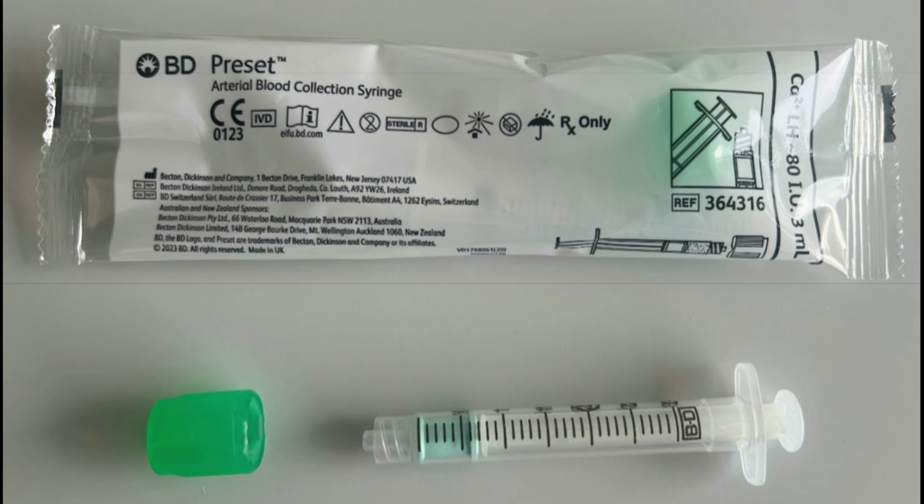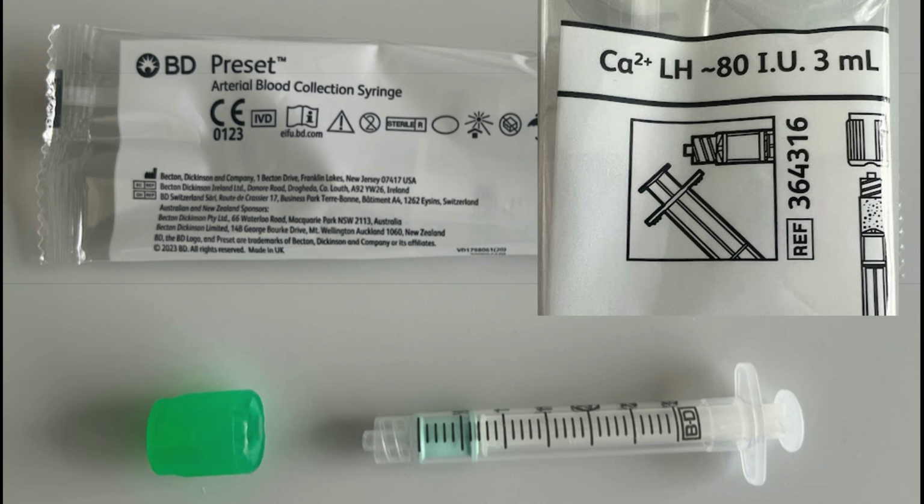This is the syringe that is available today in my hospital. It may be different next week. And you can see there's a specific syringe with a little cap that you screw on the top of it once the sample has been taken. And you can see that in 3 mils, there is 80 units of calcium heparin.